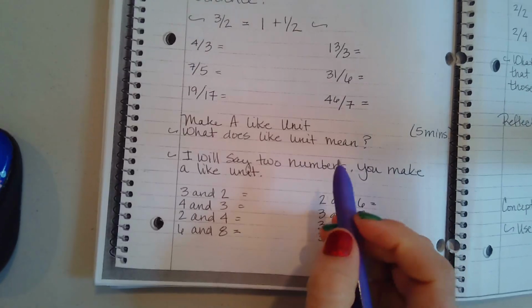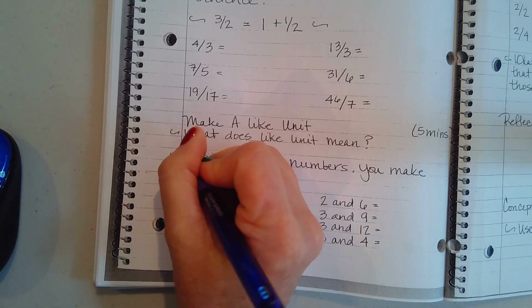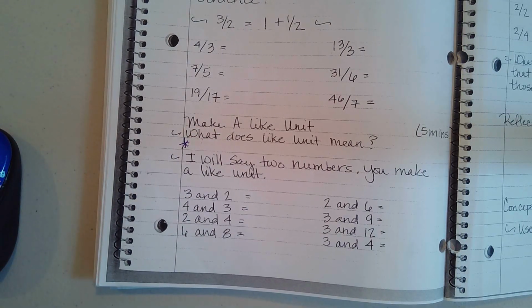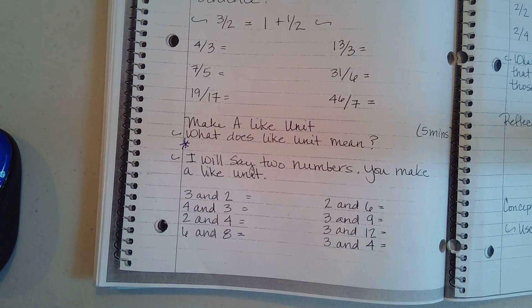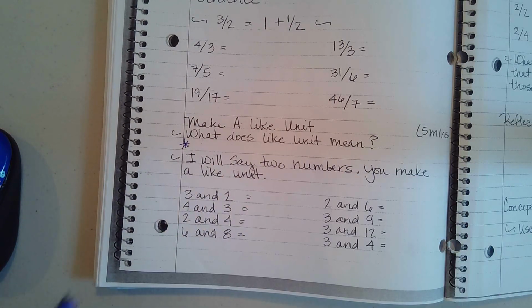Then make a like unit. Now, what does like unit mean? Tell me, write out, what does it mean when I say, does this fraction have a like unit? Do these fractions have like units? Write it out in words.